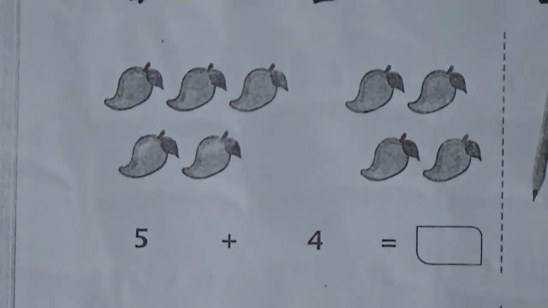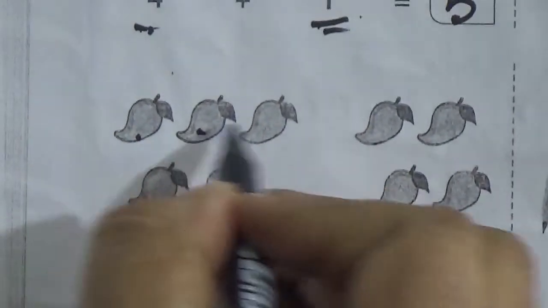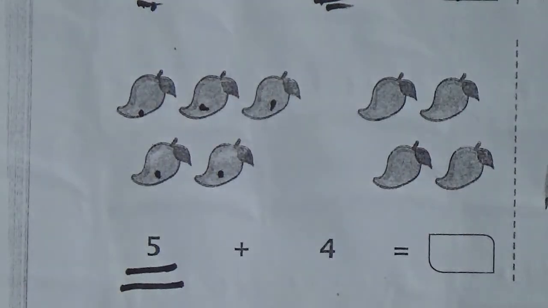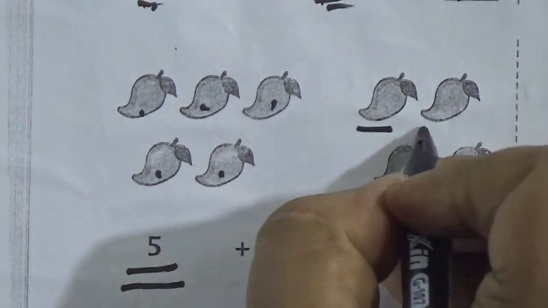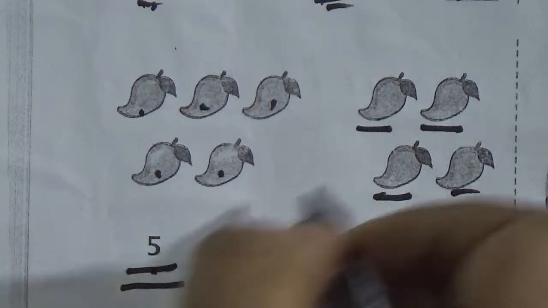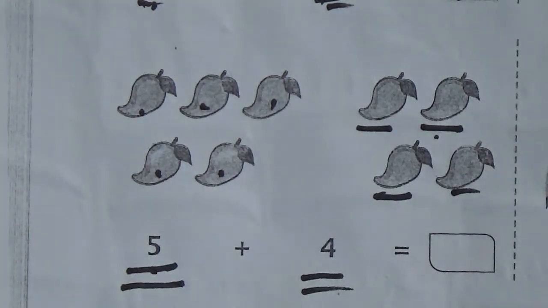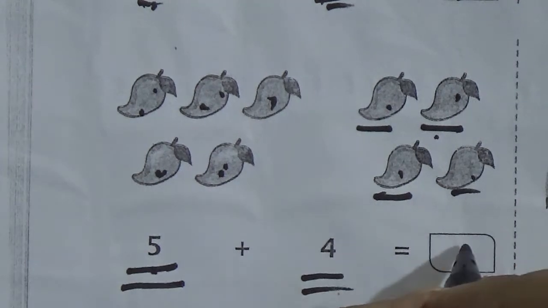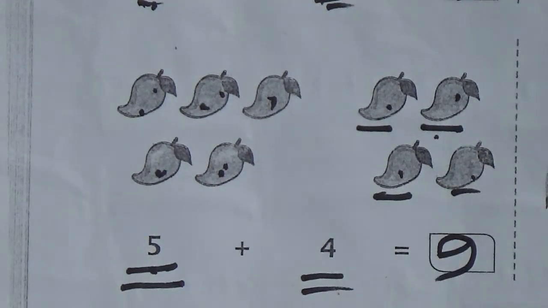Our next figure contains some mangoes. Here 1, 2, 3, 4, 5. Here 5 mangoes, and on the other side 1, 2, 3, 4 mangoes. Now we add these 5 mangoes with these 4 mangoes. So how many? 1, 2, 3, 4, 5, 6, 7, 8 and 9. So if we add 5 with 4, then we get 9, and this 9 is written in the box.